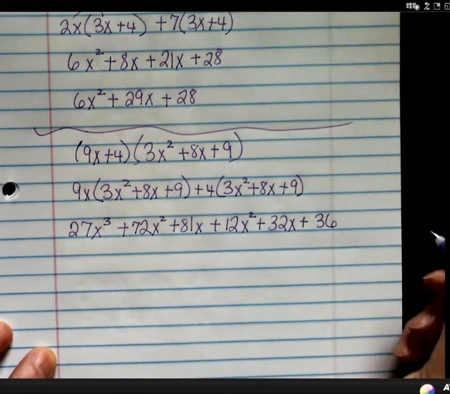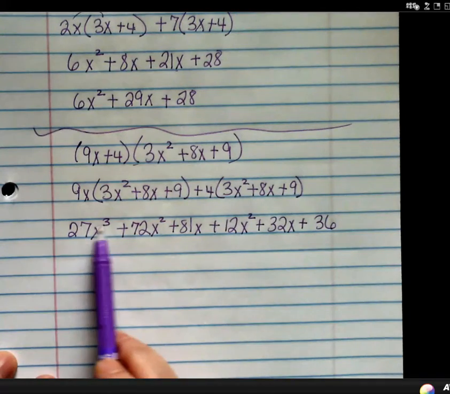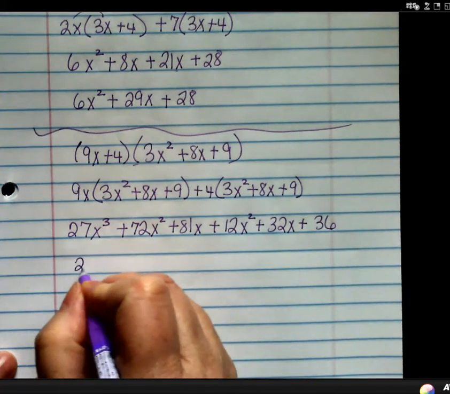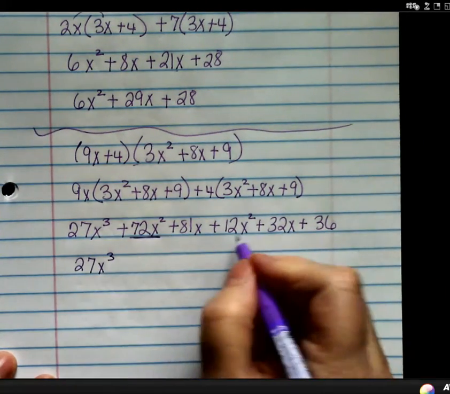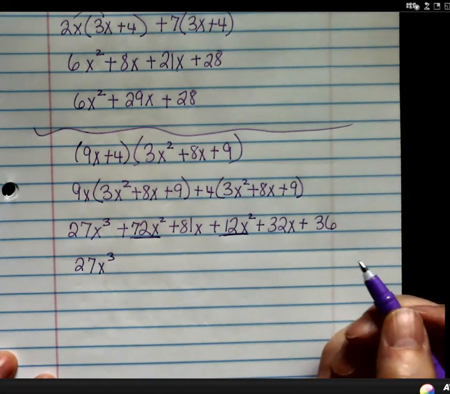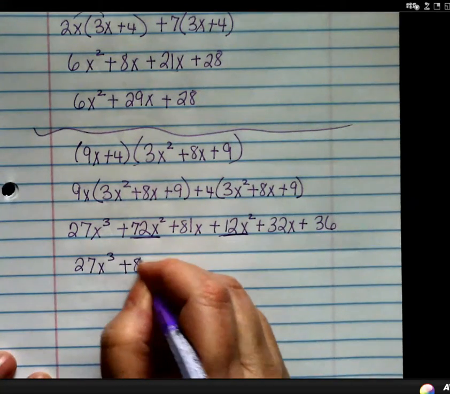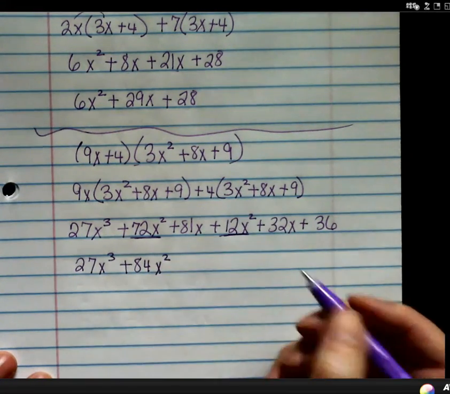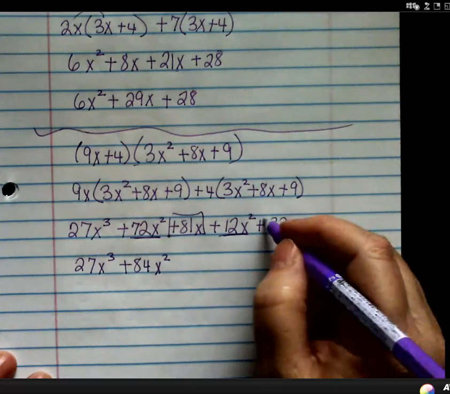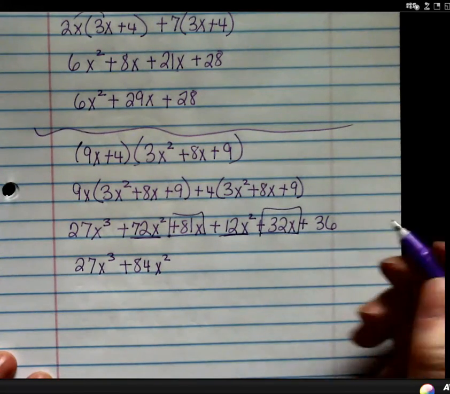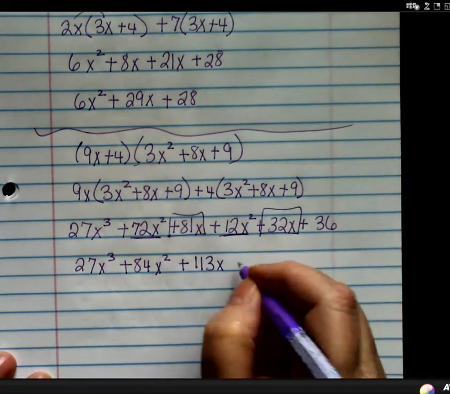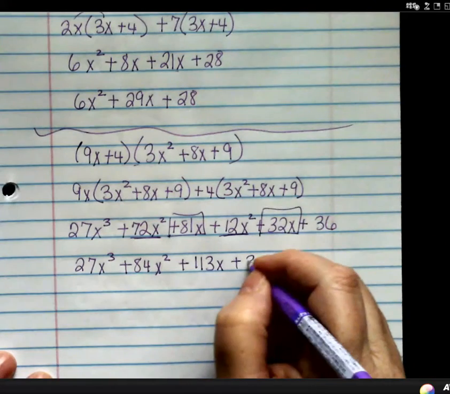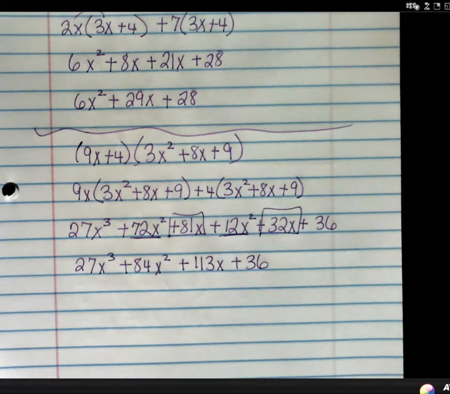Now we combine like terms. I have no other x cubed, so I have 27x cubed. I have a 72x squared and a 12x squared, which is 84x squared. Then I have an 81x and a 32x, and that makes 113x. And then I bring down my remainder plus 36. So it's not that hard, it's just trying to remember it.